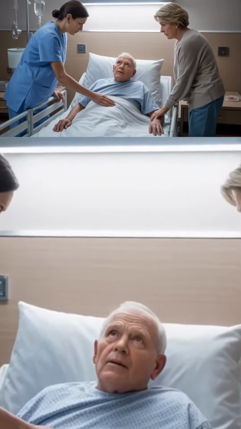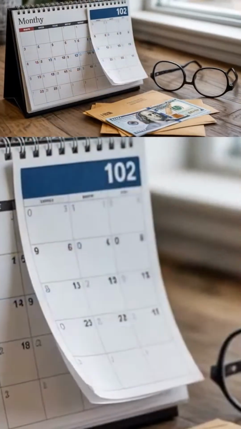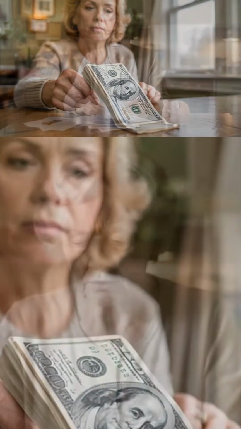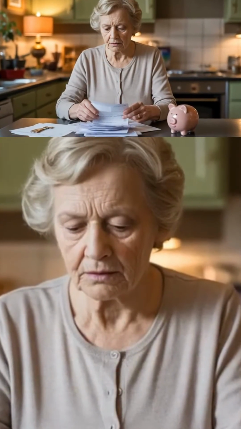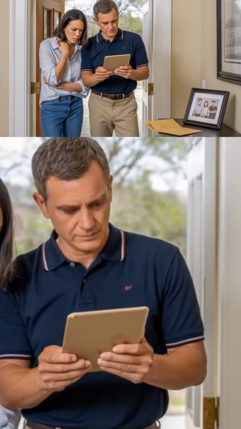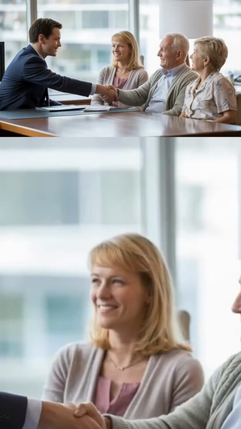Suddenly, you need round-the-clock care, and the bill? Try $120,000 a year, every single year. That's $10,000 a month disappearing from everything you've built. Within 3 years, your life savings are gone. Your spouse is left scrambling, potentially facing poverty after a lifetime of financial responsibility. Your children watch helplessly as their inheritance, meant to secure their own retirements, evaporates into the healthcare system.